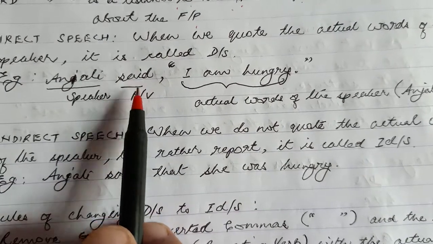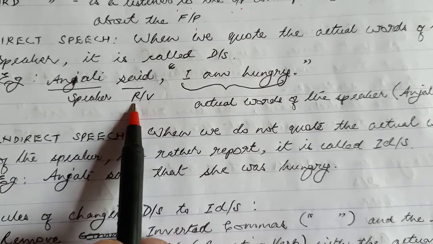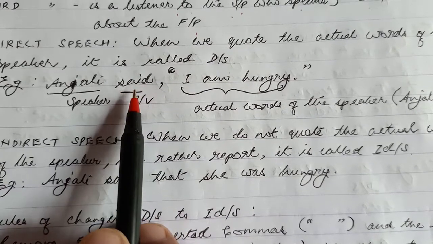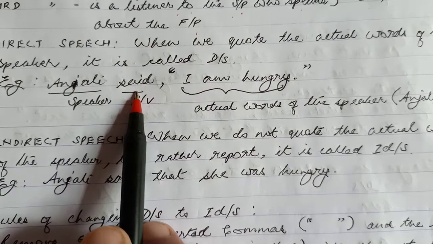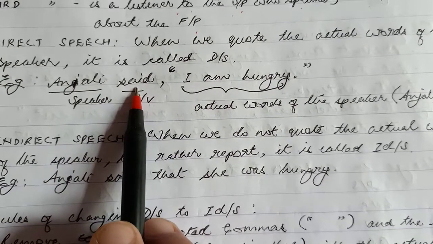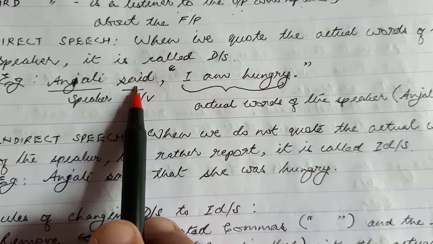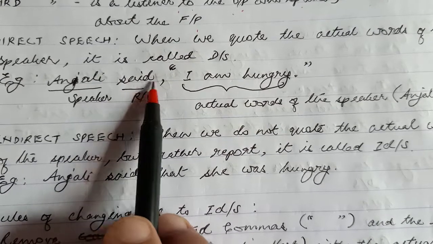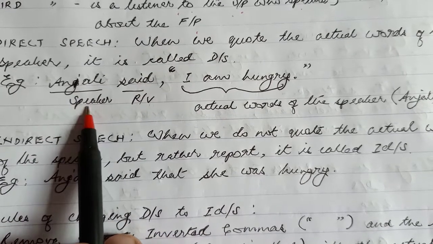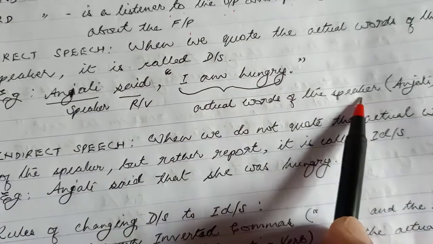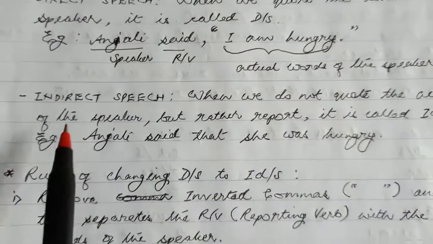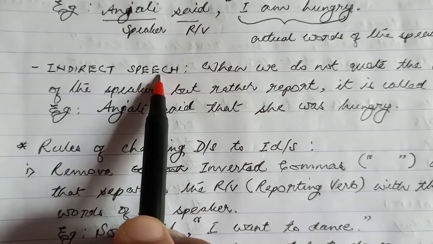Here, said is RV. RV means reporting verb. Said, told, begged, questioned, pleaded, asked, told. These all words are reporting verbs. So here we have the speaker, the reporting verb, and the actual words of the speaker. We got who is the speaker here? Anjali. Now we come to know indirect speech.